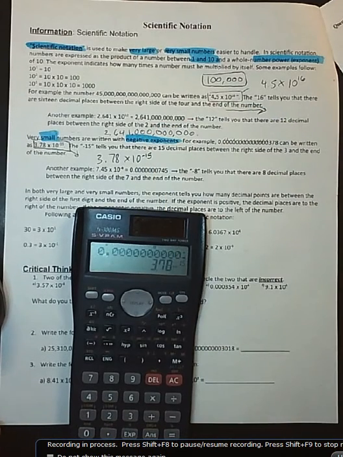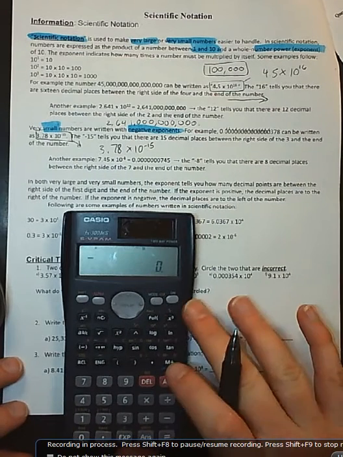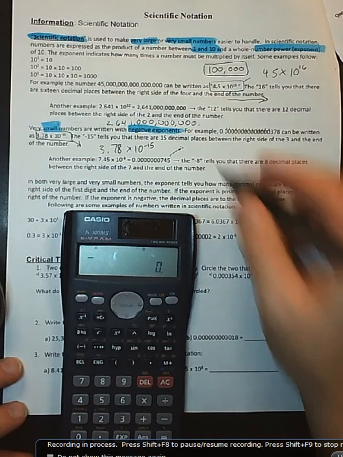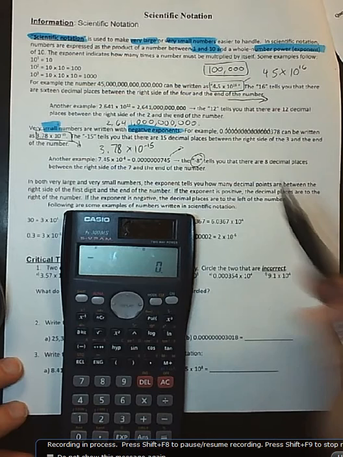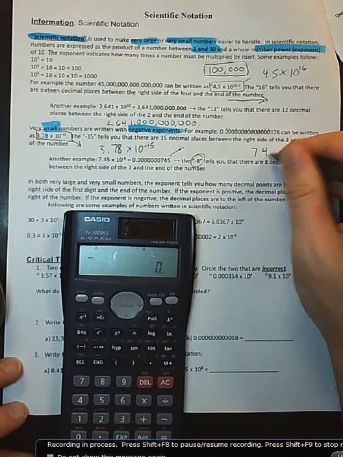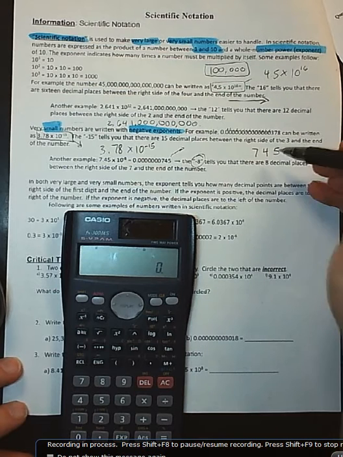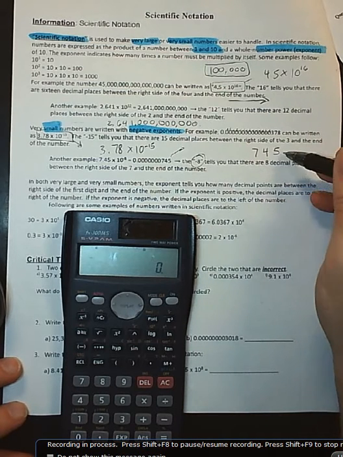Let's do another example. If we have 7.45 times 10 to the negative 8th, the negative 8 tells us that we are moving it 8 decimal places. The last one, we moved it to the right. This one will be moving to the left because it's a small number. If we moved it this way, we'd be making it larger.